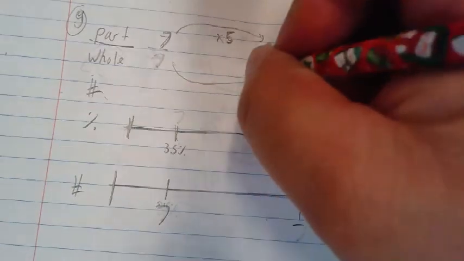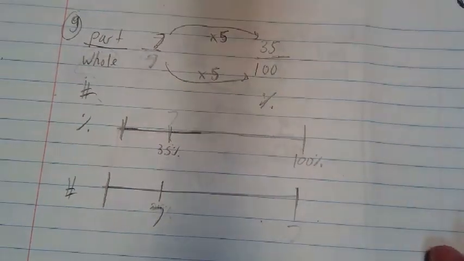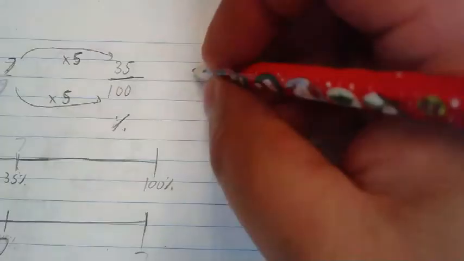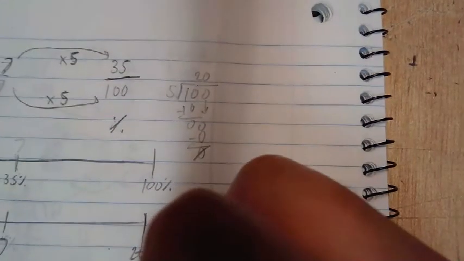Now, I can scale up. Guys, and I'm warning you, you have to know your times tables. 7 times 5 is 35, great. What number times 5 gives you 100? Now, if you can't think of it, you're going to have to do some division. Okay, I realize I went kind of fast. 5 times 2 is 10. Anyways, so the answer is 20.